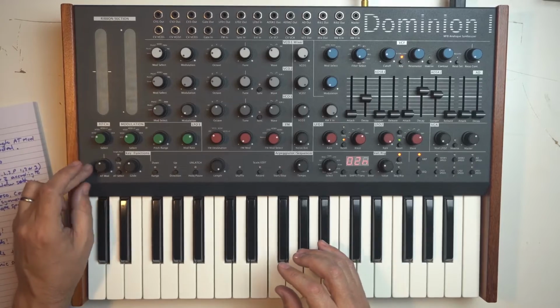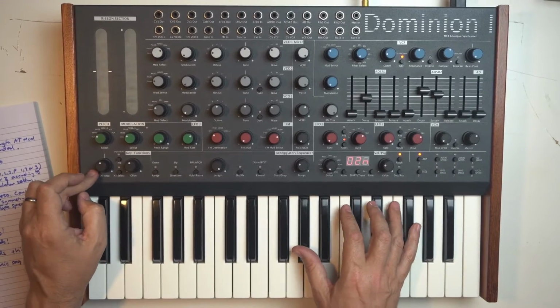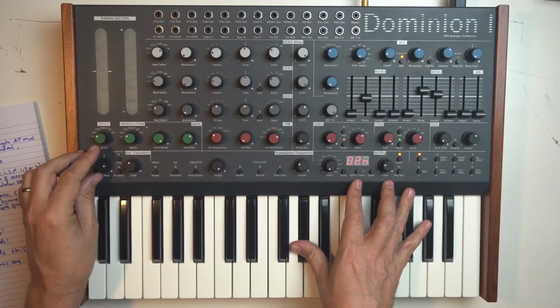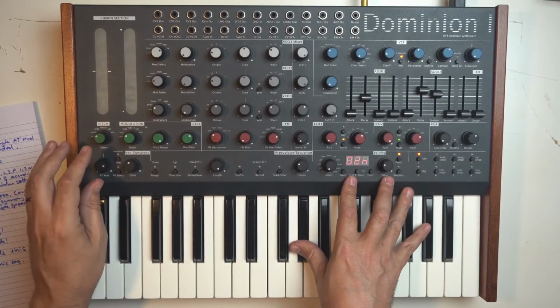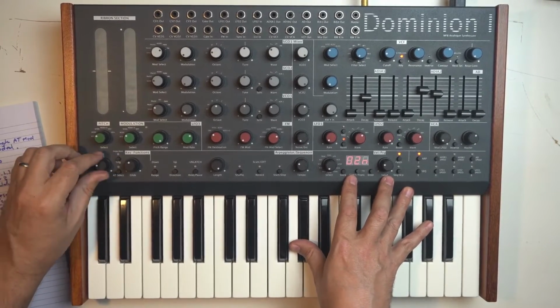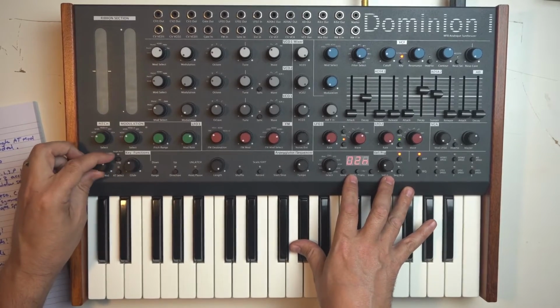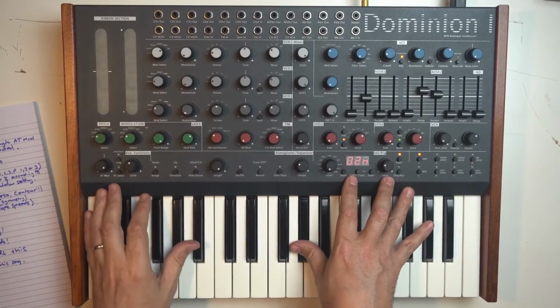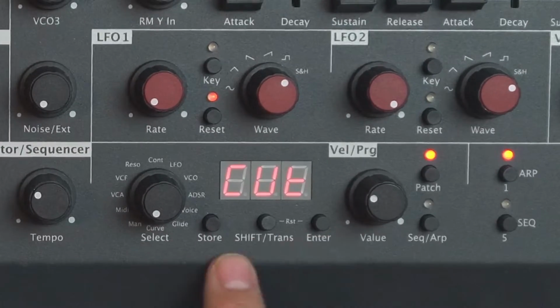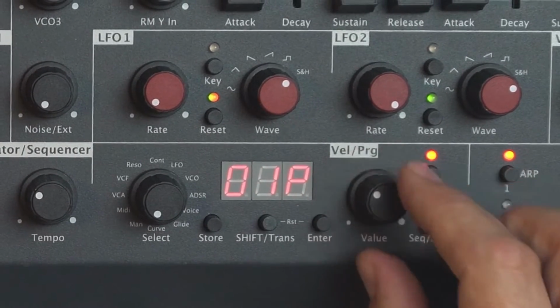Moving down from the ribbons, we get the Aftertouch mod knob, which allows you to choose how much the Aftertouch is engaged, and it works positive and negative. Here it's set to cutoff, but if we press Aftertouch select, we get a little menu appear over here, and we can select.